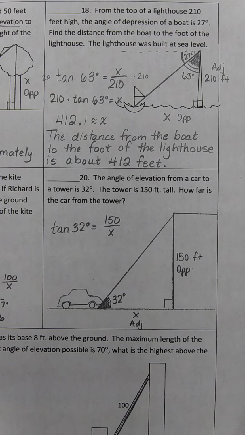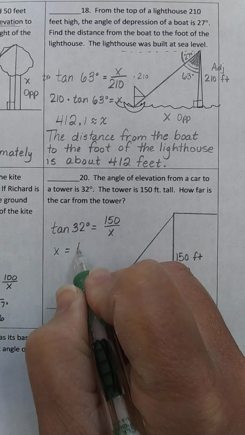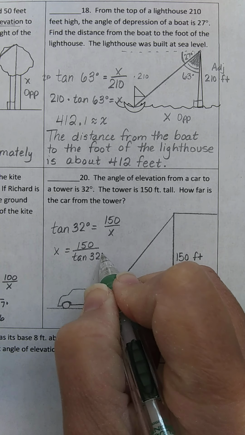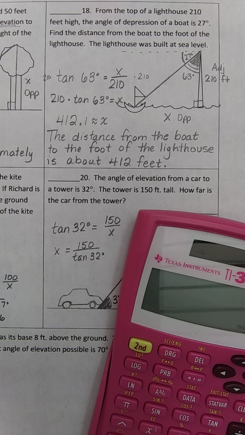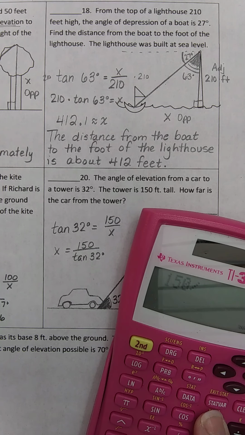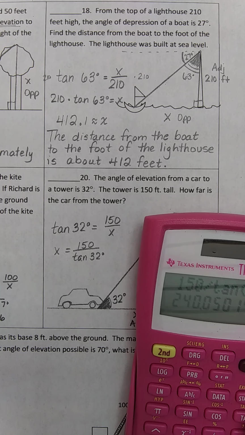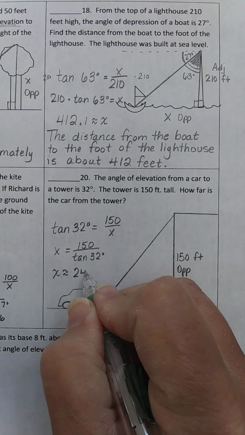X is in the denominator, so we'll be able to use that shortcut where we flip the x and the trig statement around. So we will have x equals 150 over the tangent of 32 degrees, and that's what we'll type into our calculator. So 150 divided by the tangent of 32 equals, and let's see, we get 240.05. So we're probably just going to use 240, and we'll say x is approximately 240.